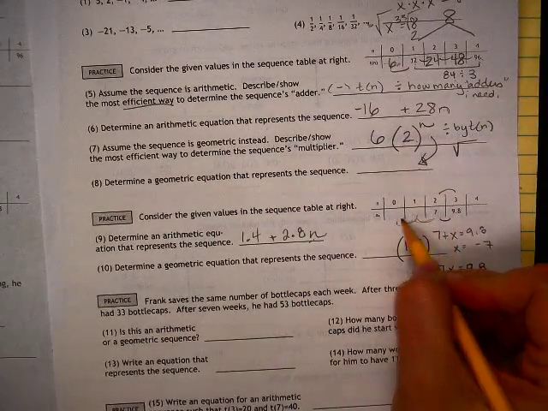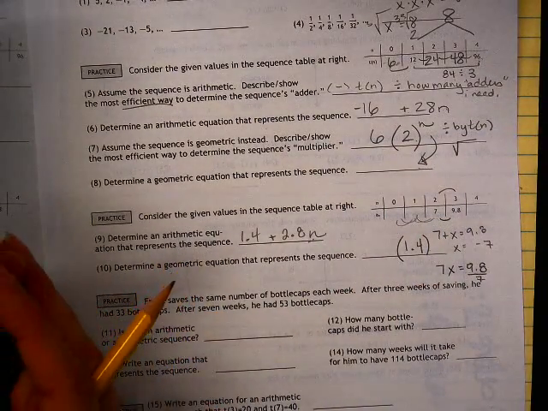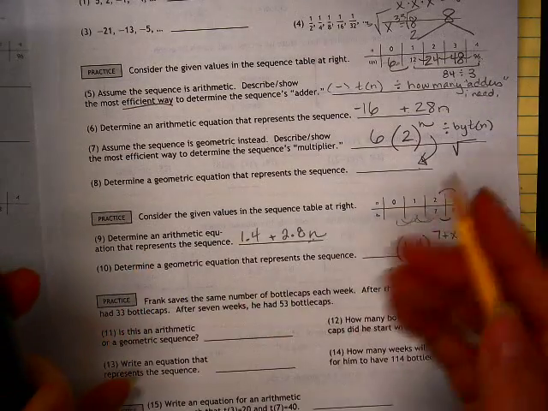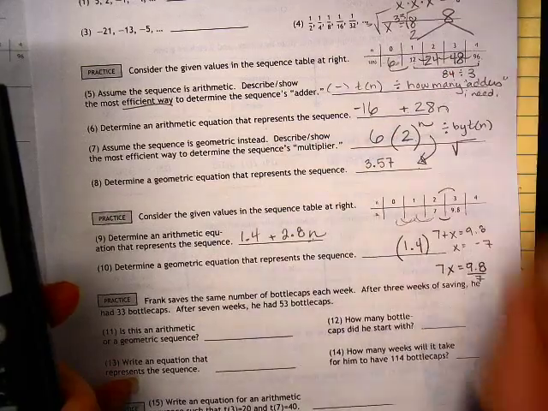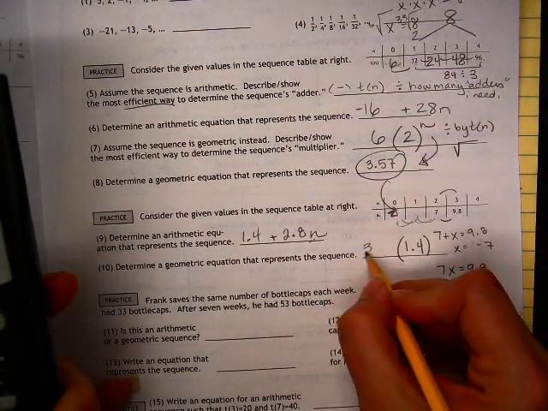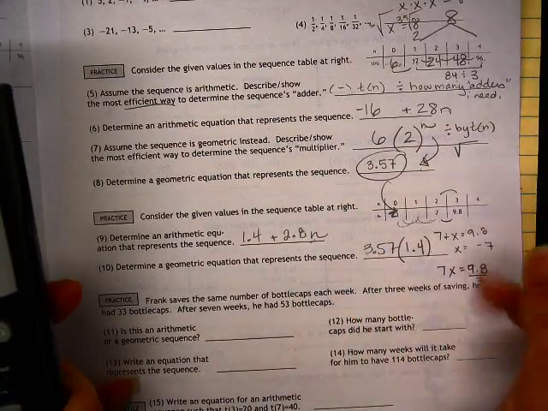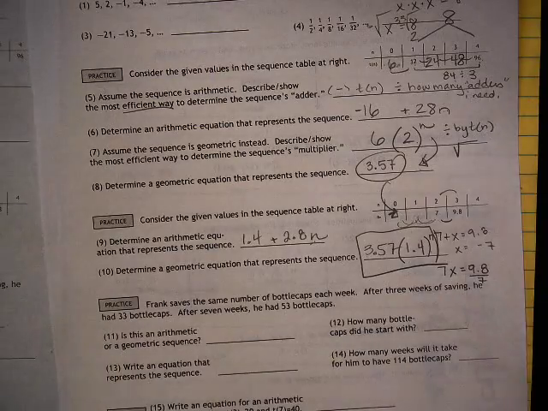I do need to go backwards, so 7 divided by 1.4, and then divided again by 1.4 gives me 3.57. Oops, that's where I meant to put it. So 3.57, and again, I want to put the n up there to be our multiplier.